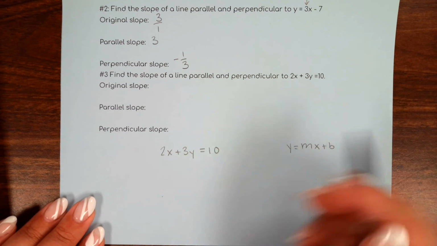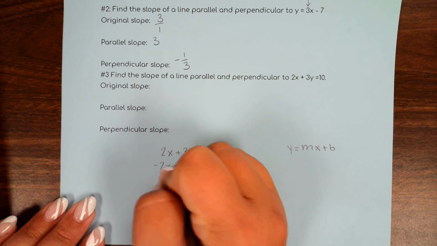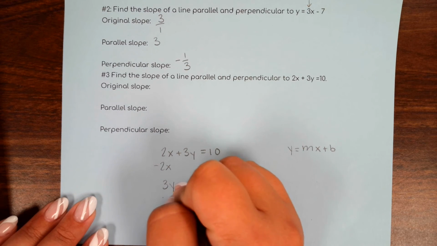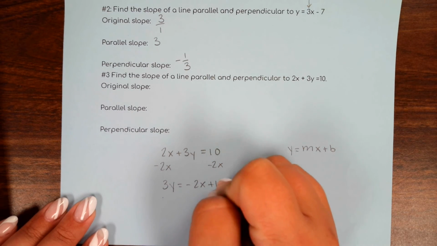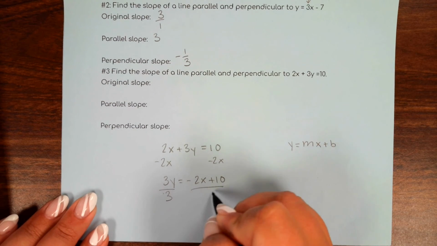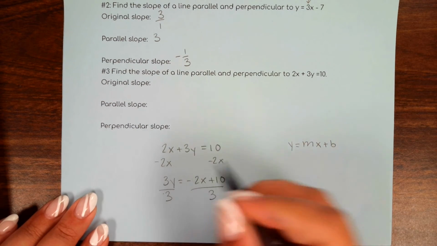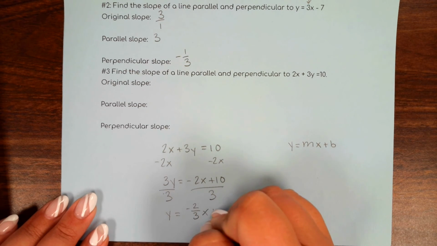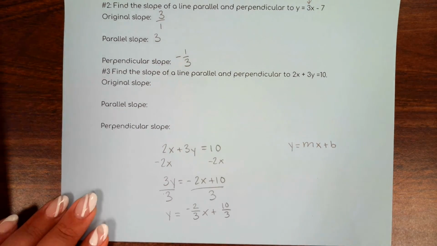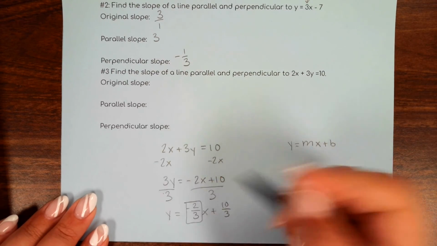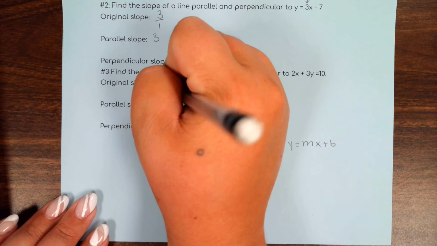So we need this y by itself. So the first thing we're going to do, subtract 2x. So we've got 3y equals negative 2x plus 10. And then we've got to get the y by itself. So we've got to divide everything by 3. So we get y equals negative 2/3 x plus 10/3. Then once we're in slope-intercept form here, we can grab that slope out. So in this example, our slope is negative 2/3.